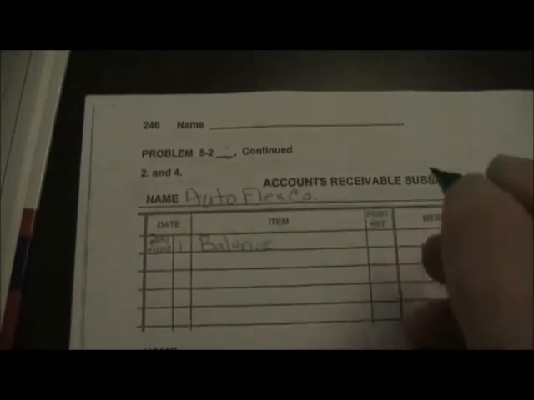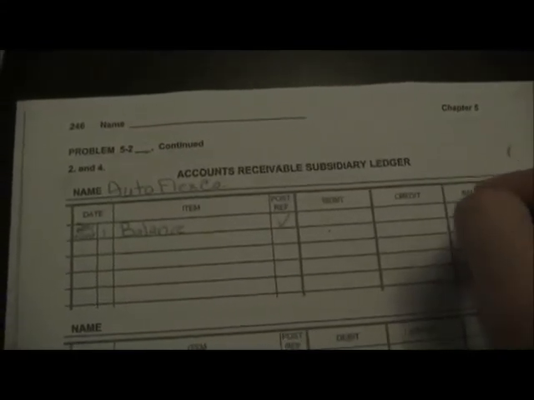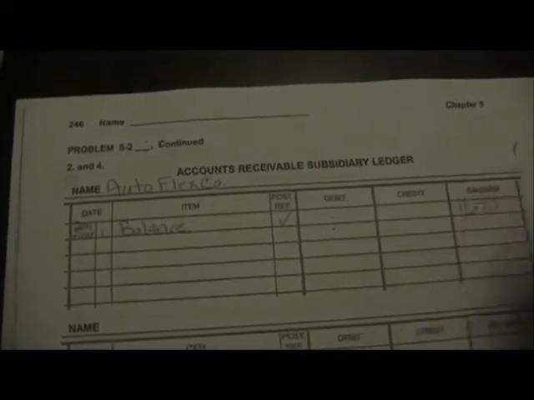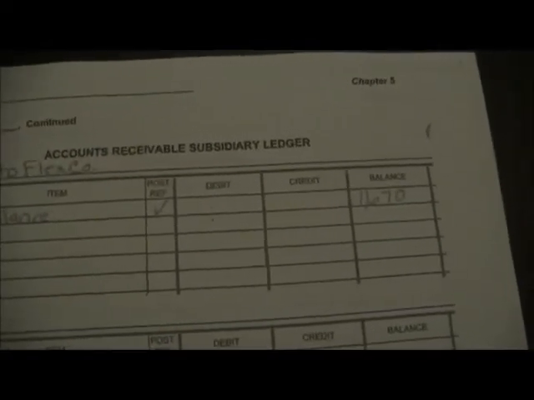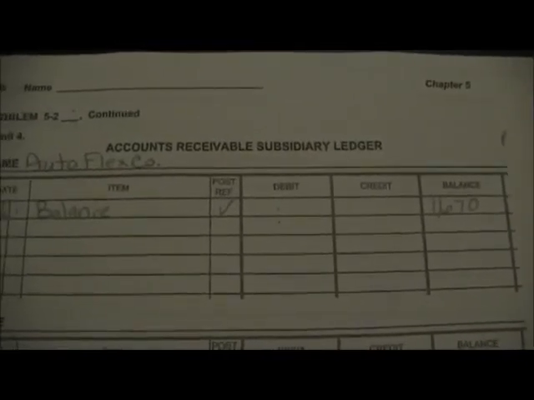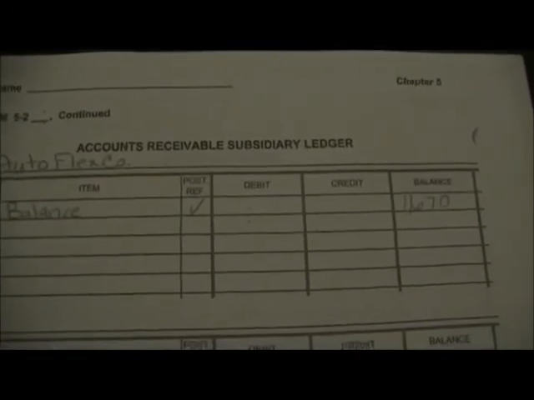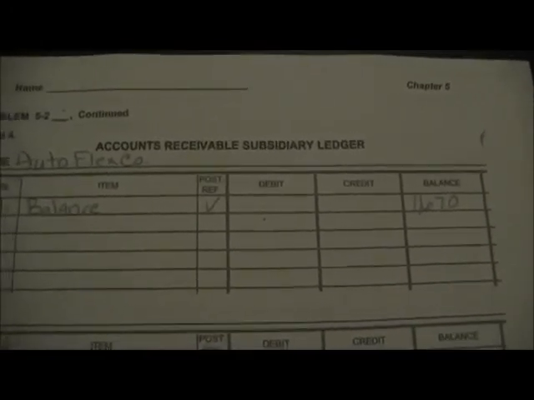Balance. Because it is an accounts receivable, it's going to have a debit balance, $1,670, and you'll notice that it only has one balance column in the subsidiary ledger because it has to be a debit because it's an accounts receivable. Now, if someone overpays their bill, then we would show that they have a credit balance, or they have a credit with us by putting that number in parentheses.